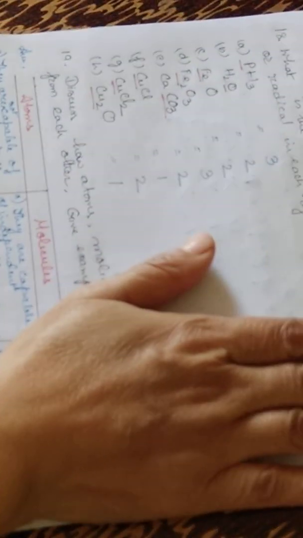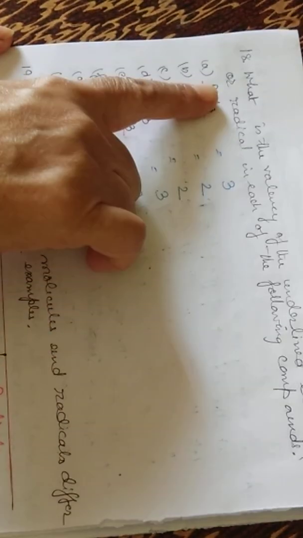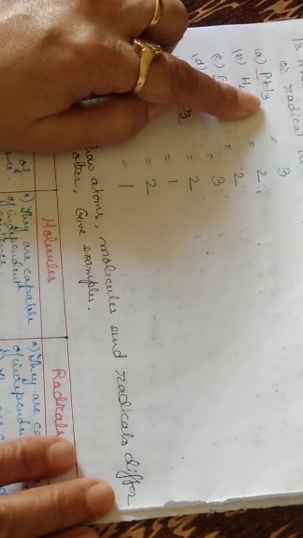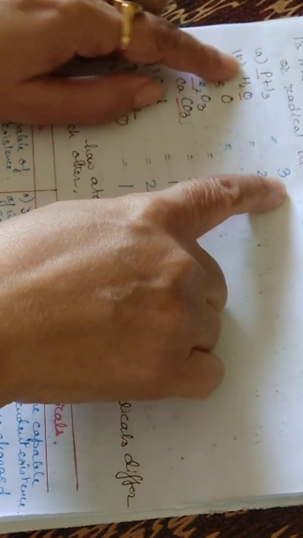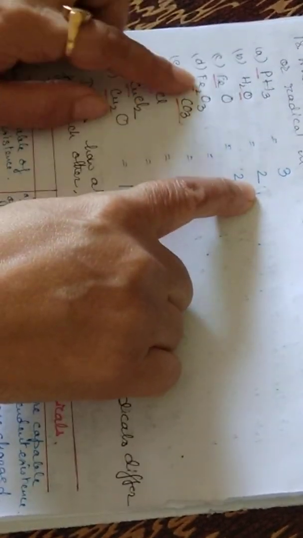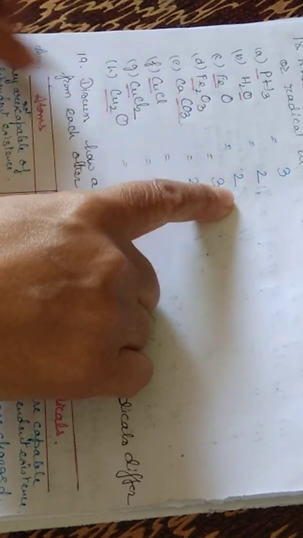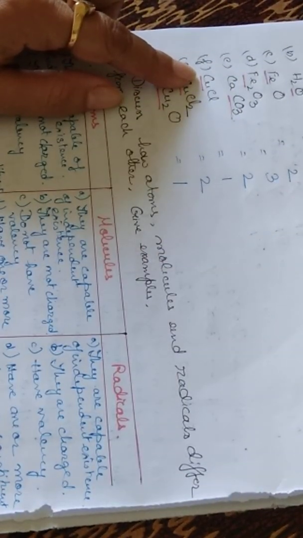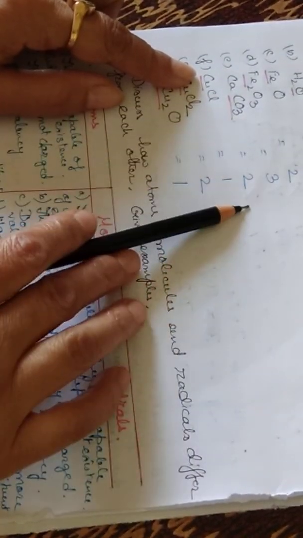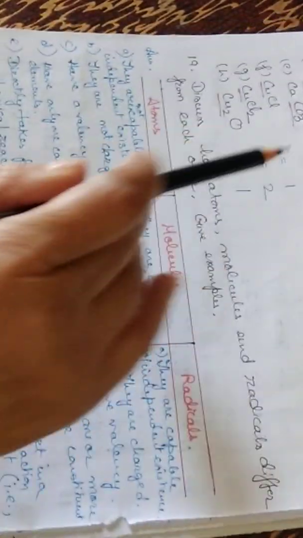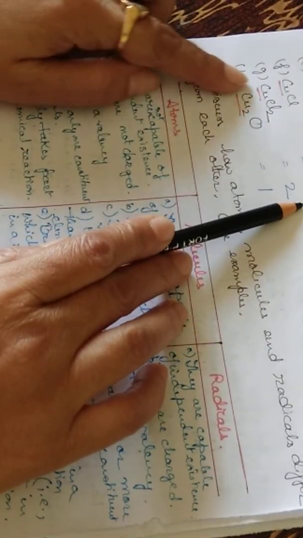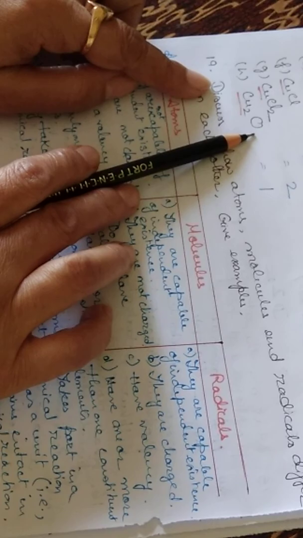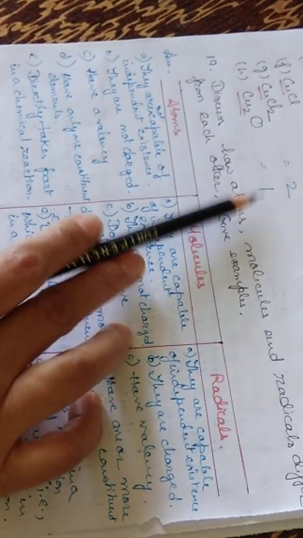Then, what is the valency of the underlined element or radical in each of the following compounds? PH3, P has the valency 3. H2O, O has the valency 2. FeO, Fe has the valency 2. Fe2O3, Fe has the valency 3. CaCO3, CO3 has the valency 2. CuCl, Cu has the valency 1. CuCl2, Cu has the valency 2. Cu2O, Cu has the valency 1.